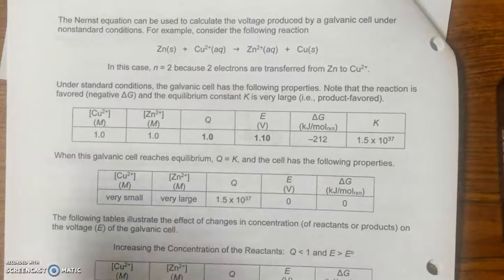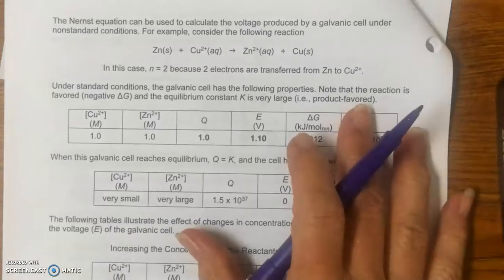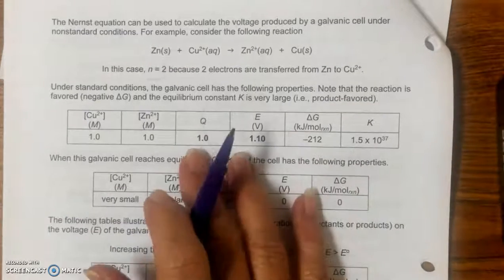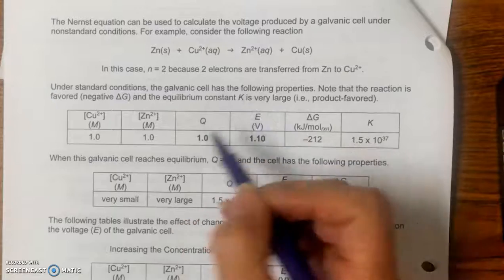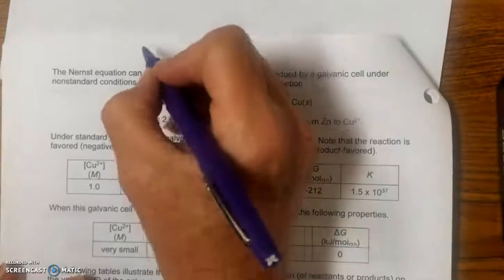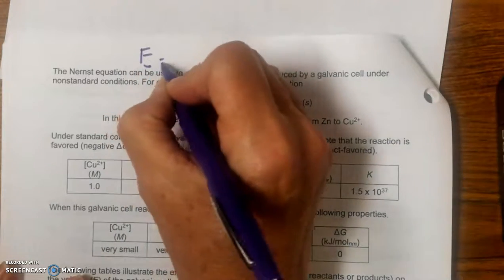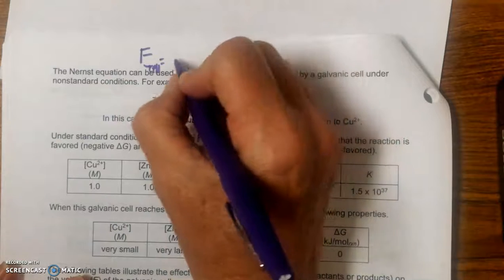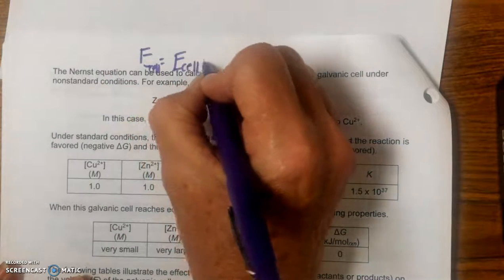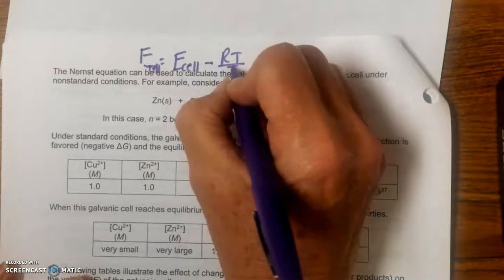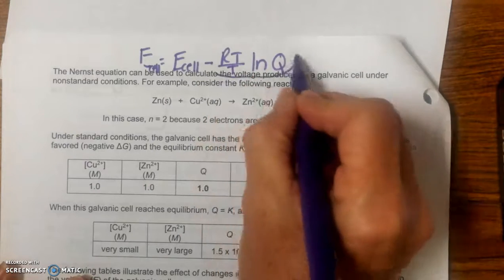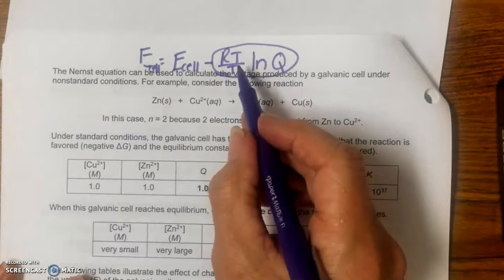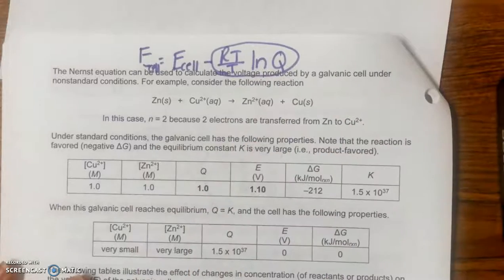Now, here's our zinc copper cell, right? And we're going to look at it first under standard conditions. So under standard conditions, all of our species, and let me put this up here so that we can refer to it, RT over nF times ln of Q. Of course, all we care about is whether this is a positive number or a negative number. That's all we care about.